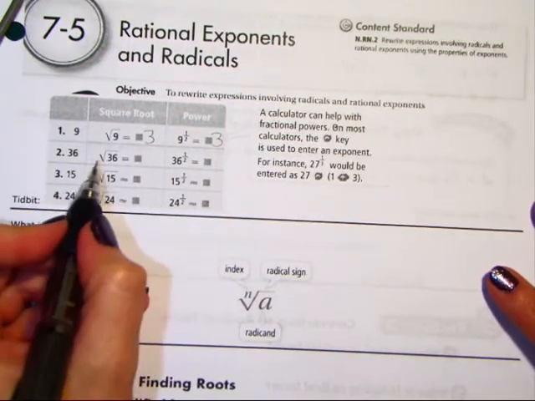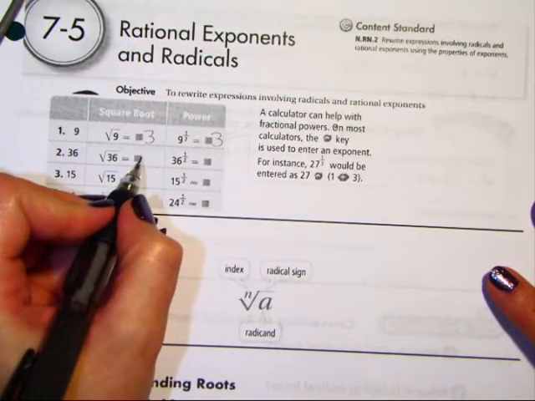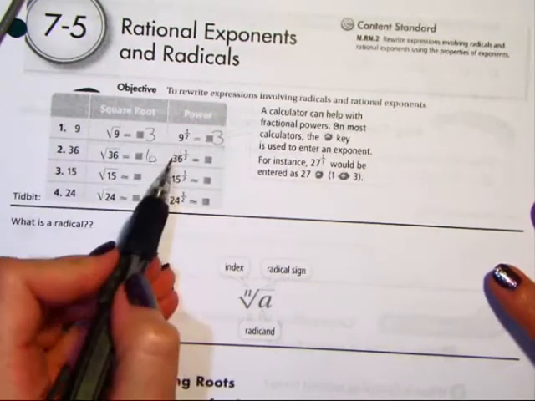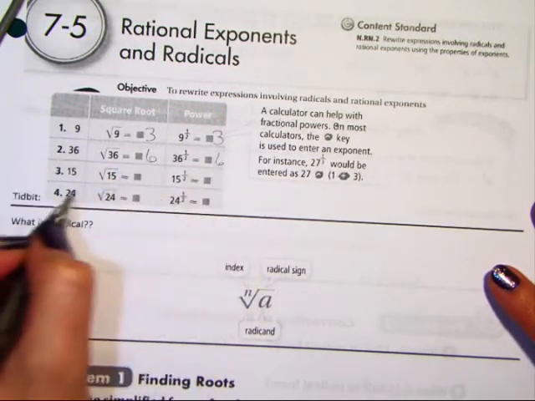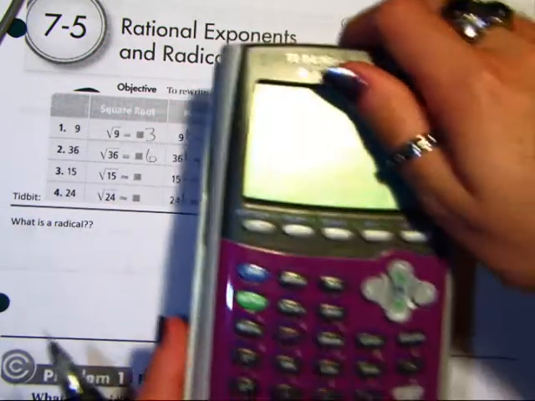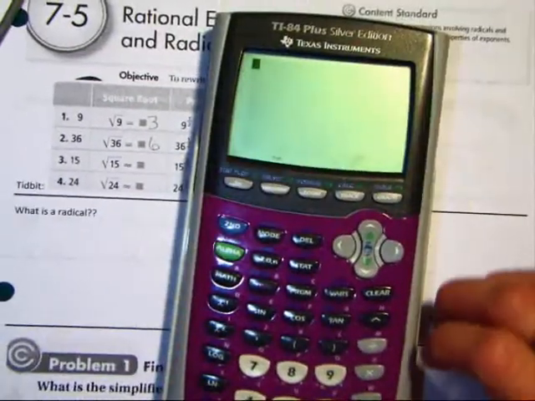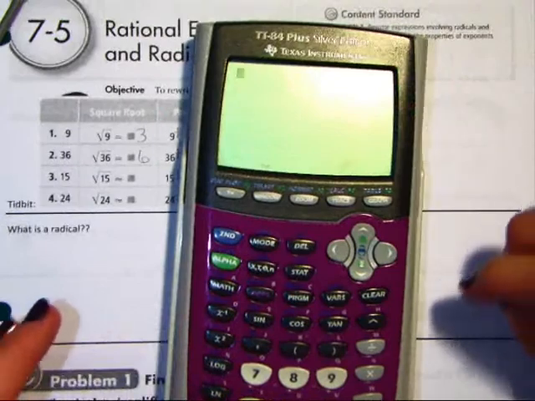All right, what's the square root of 36? 6. Very good. So what would 36 to the 1/2 be? 6. Very good. The other ones we're going to have to use our calculator, okay? We won't make her answer those because if I can't do it, none of us can.